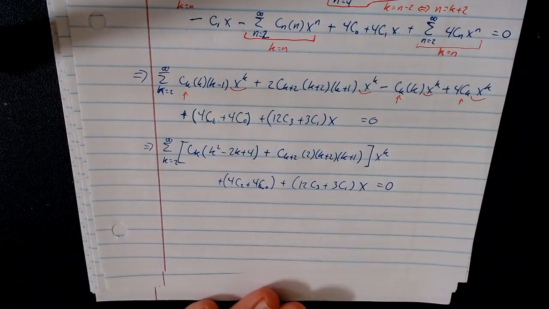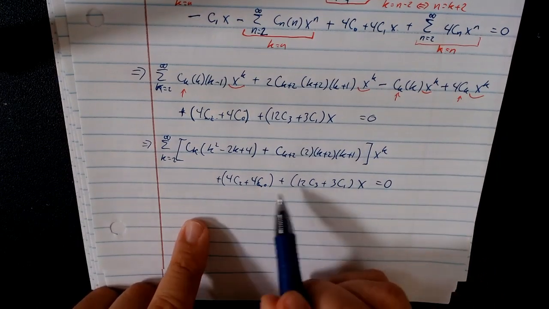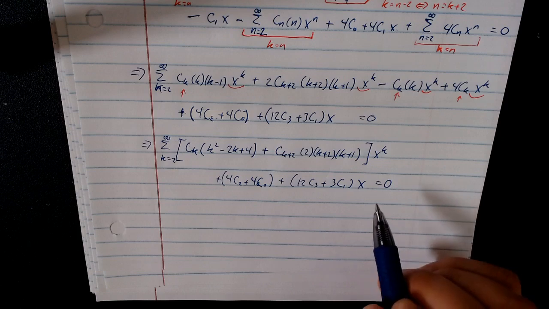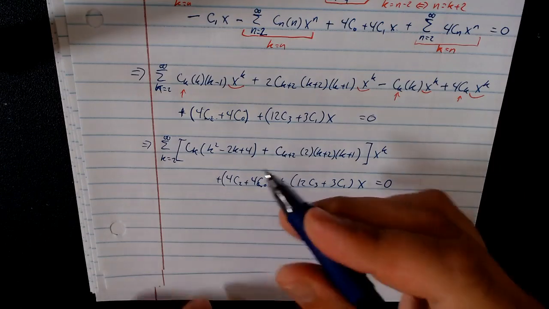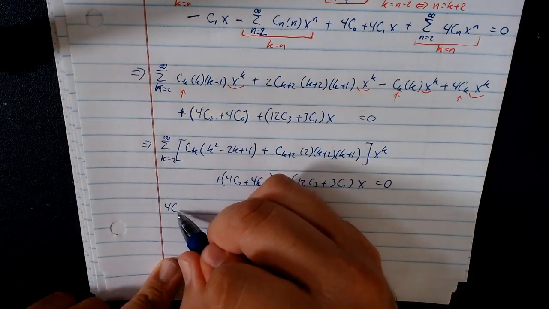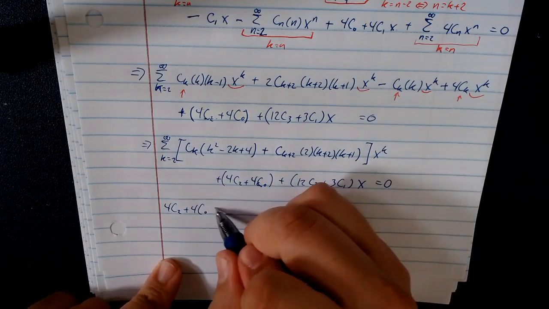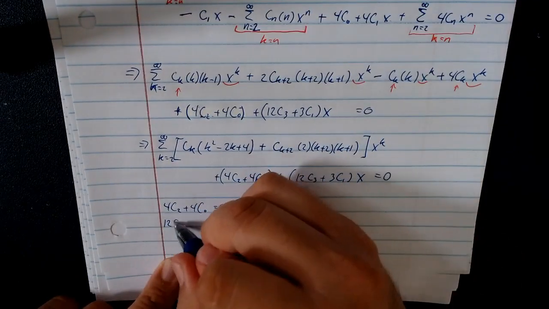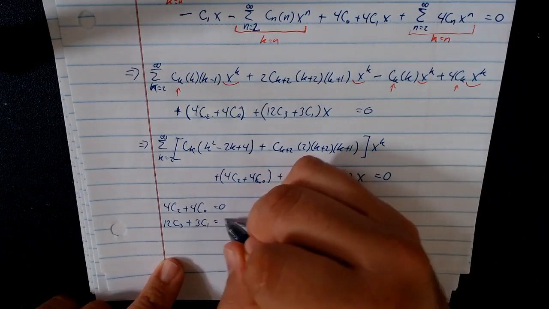But since there are no like terms, then everything has to equal 0 on its own. Because if you have an infinite number of terms, but none of them can combine, and they all add up to 0, well, then that means each individual one must have been 0 in the first place. So here, these two give me a nice small system of equations. I get 4c2 plus 4c0. That's got to equal 0. And then the coefficient of the x, that must also equal 0. I have 12c3 plus 3c1. That's also got to equal 0.